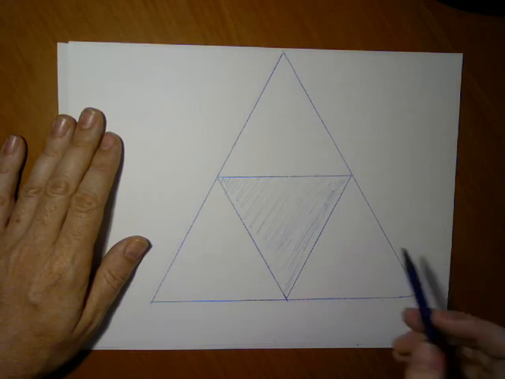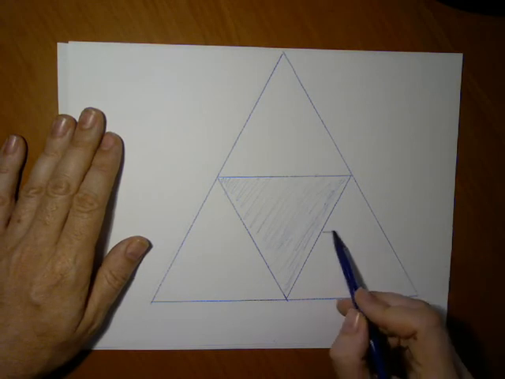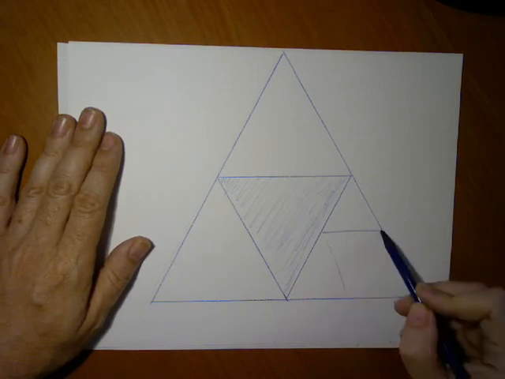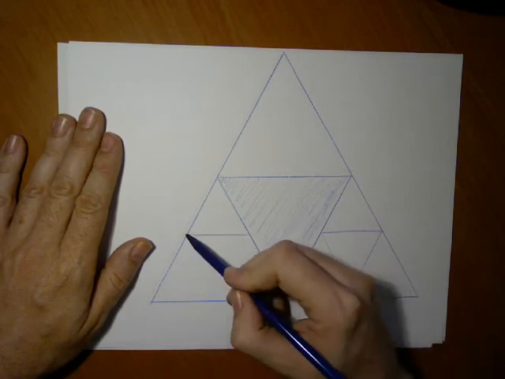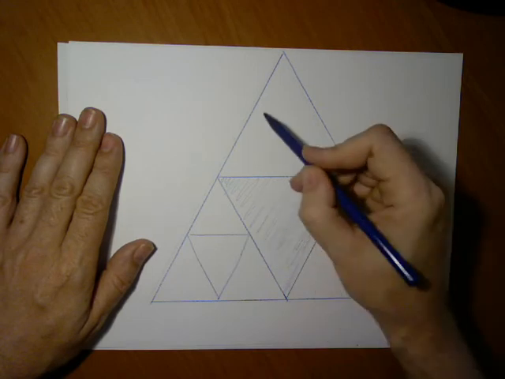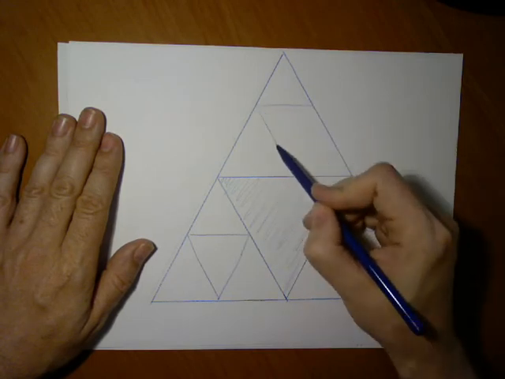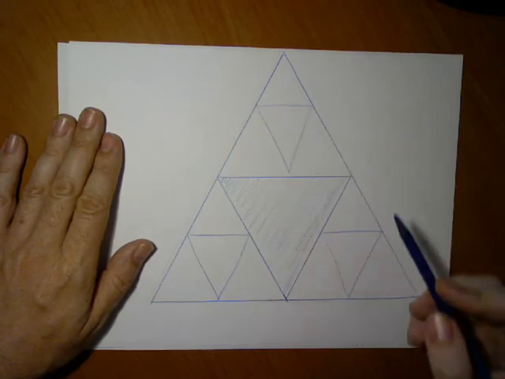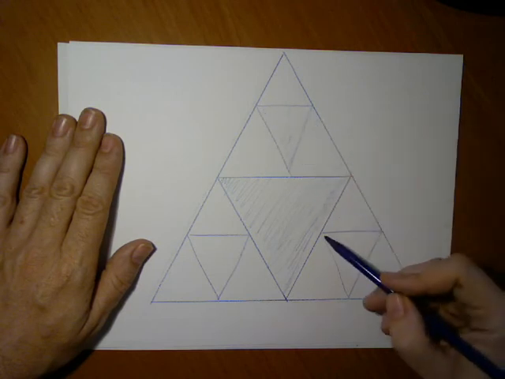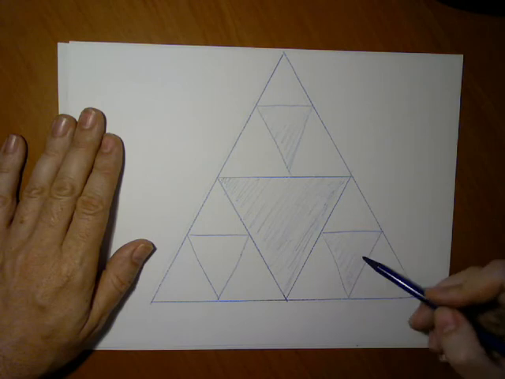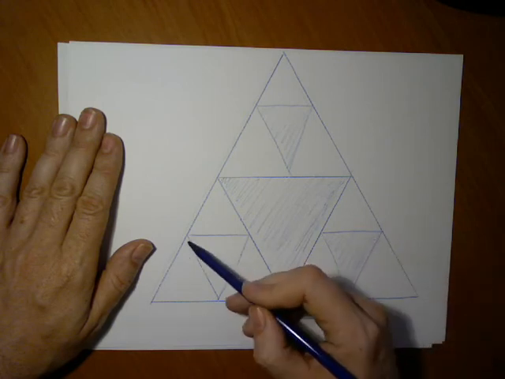We continue this, removing the center portion over and over. Here I'm going to remove the center portion of these three triangles, so that we have nine smaller triangles left. The darkened spaces are where there is no longer a triangle.